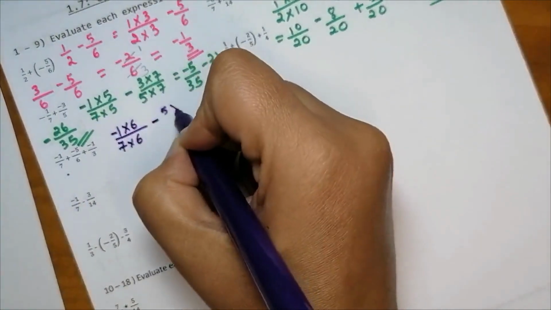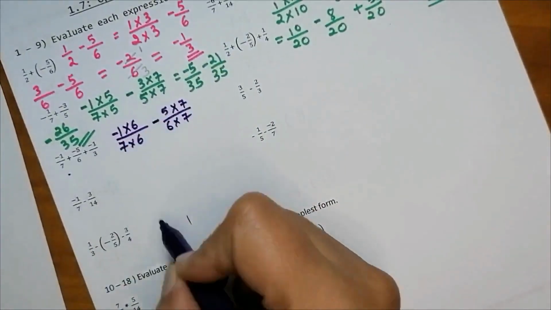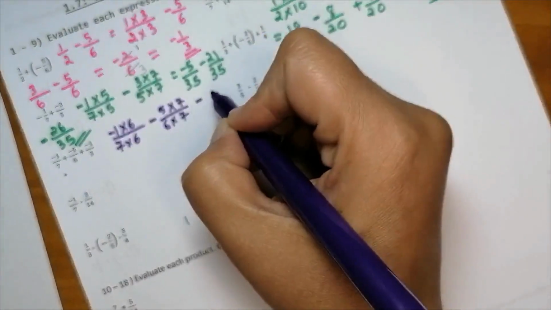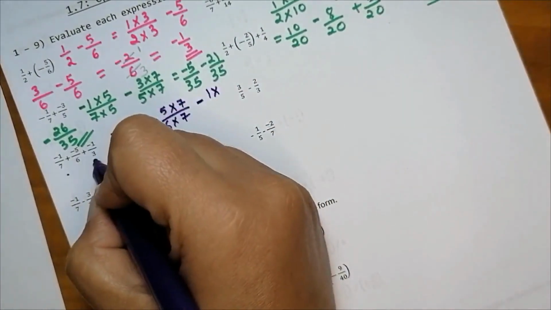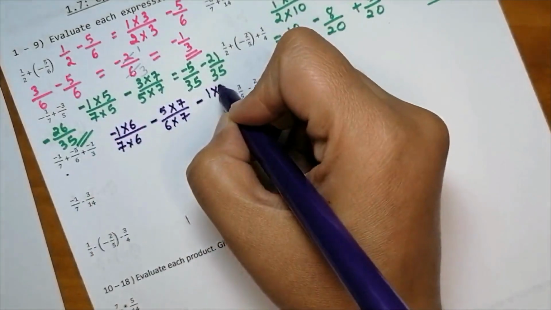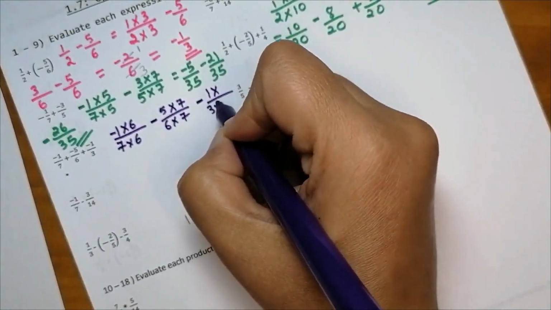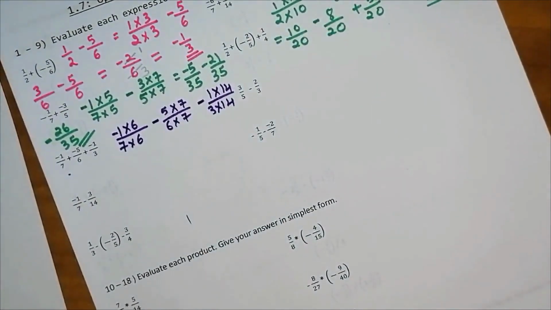This is 6, right? So times 7 will give us 42. Again, plus and minus. So this is minus now. 1 times, this is 3, right? So 3 times what gives us 42? 3 times 14, right? So 3 times 14 gives us 42, right?